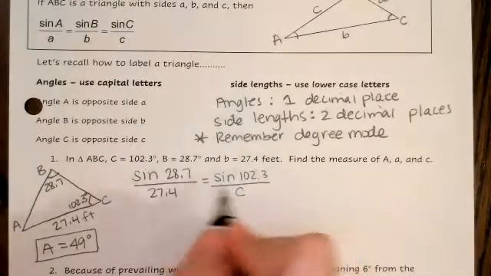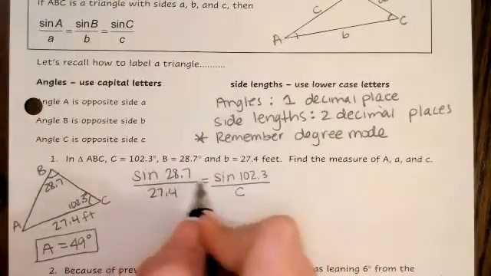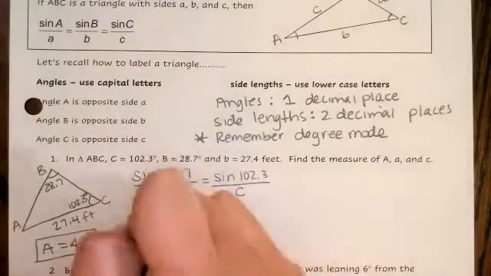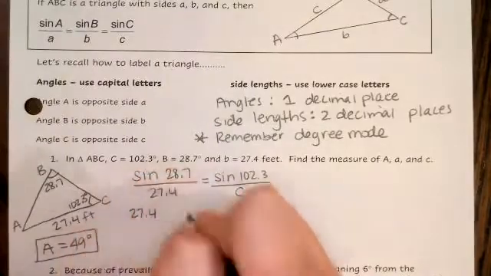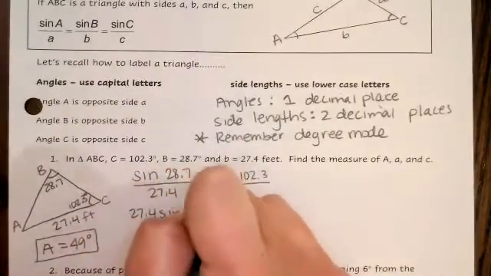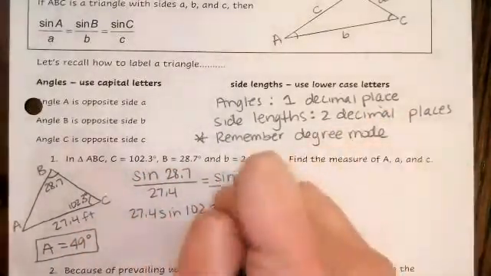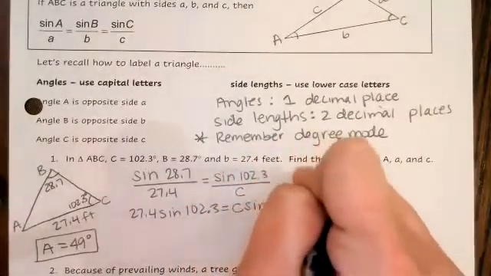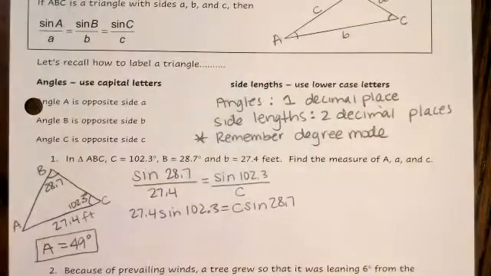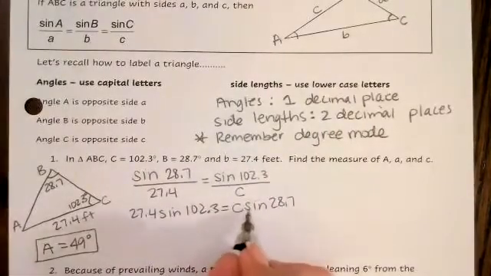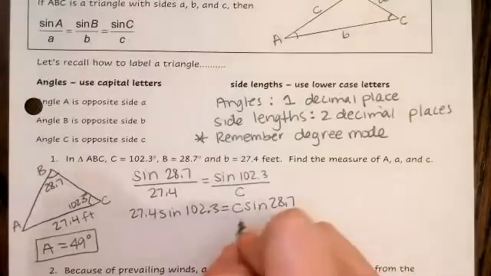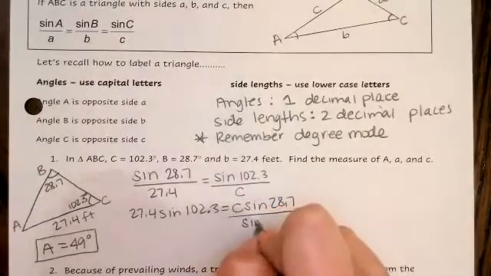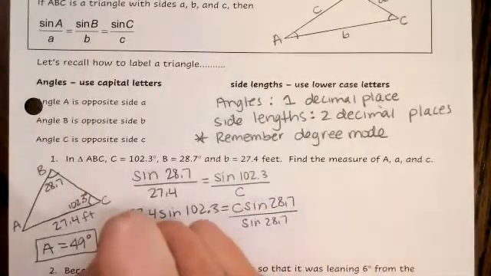In order to solve this, it is a proportion, so all I have to do is cross multiply here. So I get 27.4 times the sine of 102.3 is equal to C times the sine of 28.7. The last part to solve, these two are being multiplied, and I'm trying to get that C by itself, so I'm going to divide by sine of 28.7.